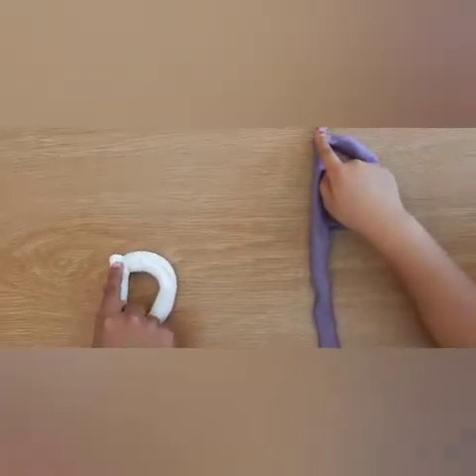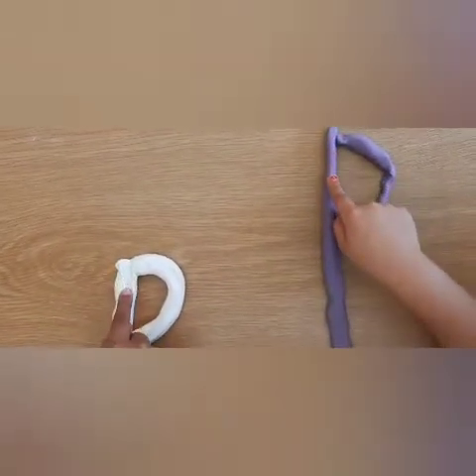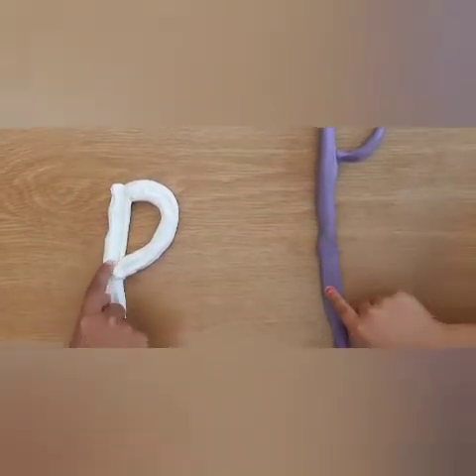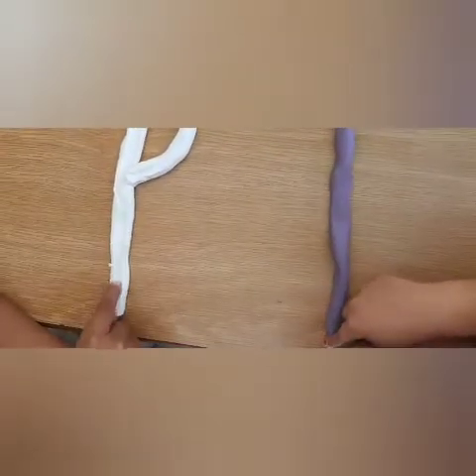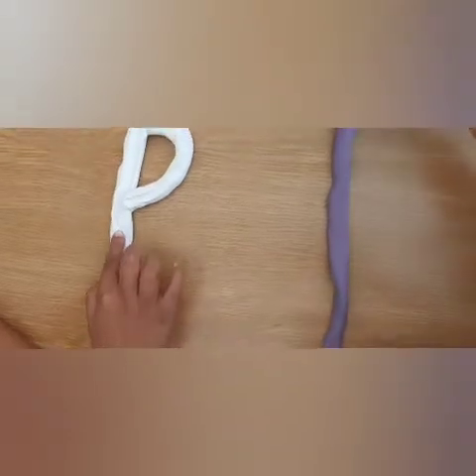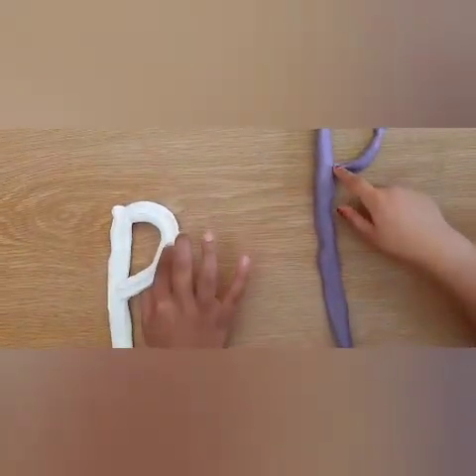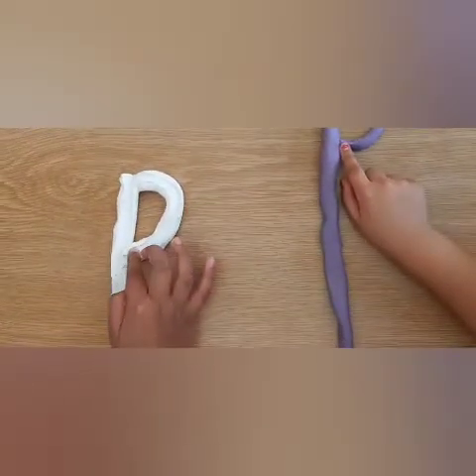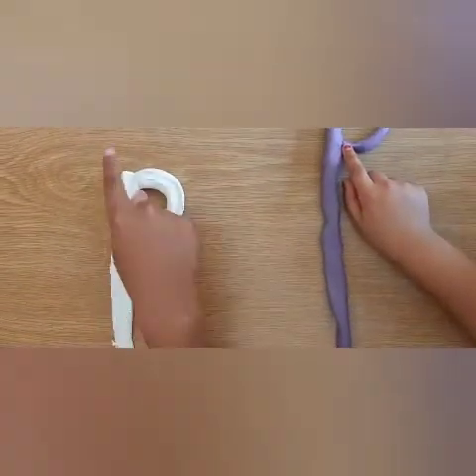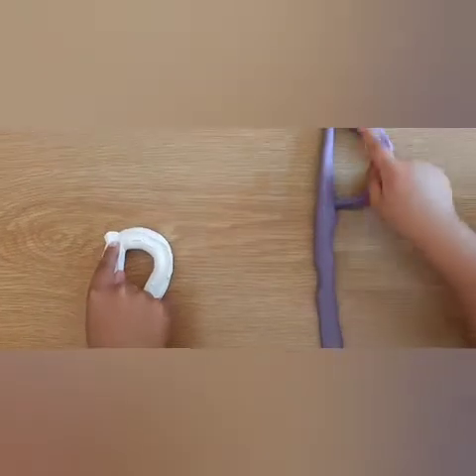So we're going to go down slowly, down, down, down, and up, slowly up, that's right, and round. Let's keep all the other fingers closed, and we're gonna go slower.